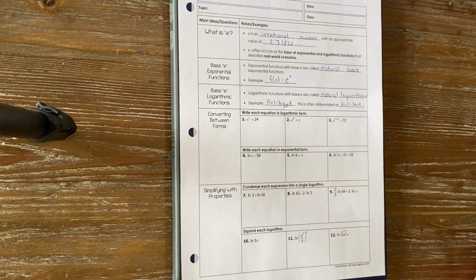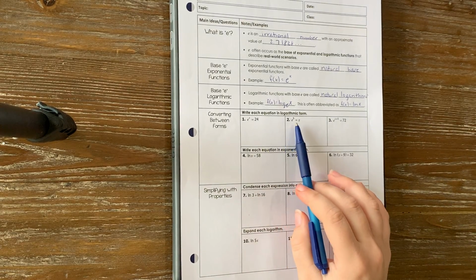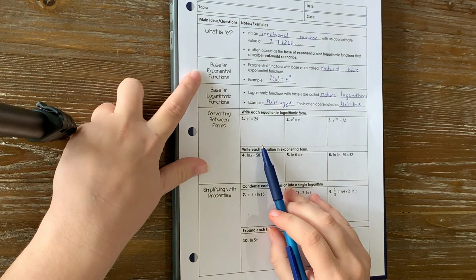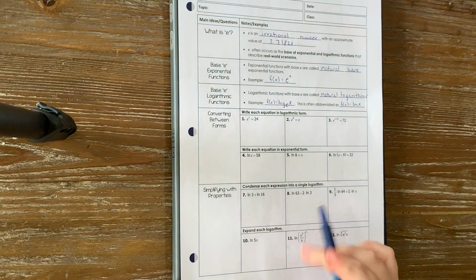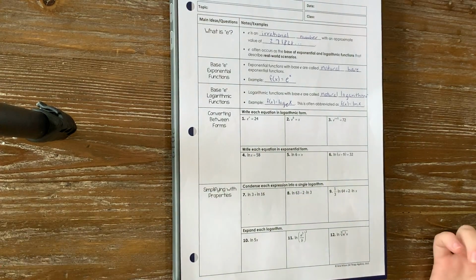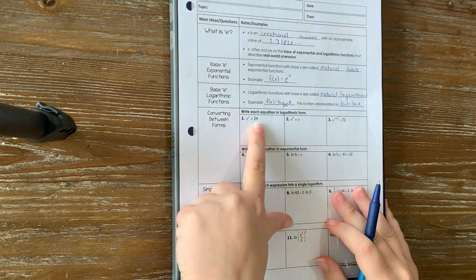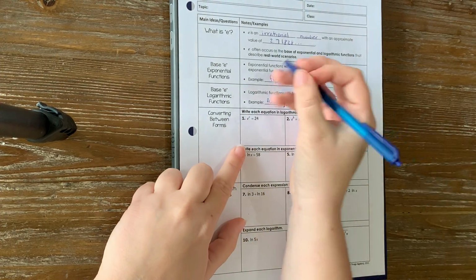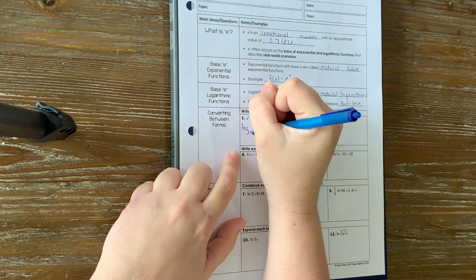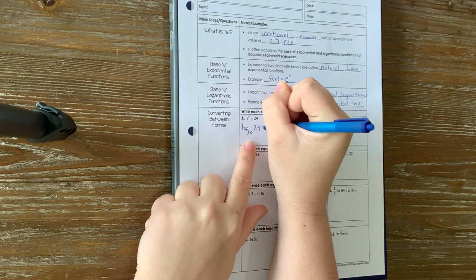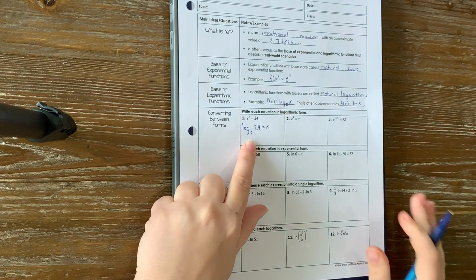Okay, so first let's talk about converting between forms. To write each equation in logarithmic form, we're going to exchange from exponential into logarithmic. Your rules are the same as what we've been doing: this is your base, and the base to this power equals that. So it's log base e of 24 equals x.